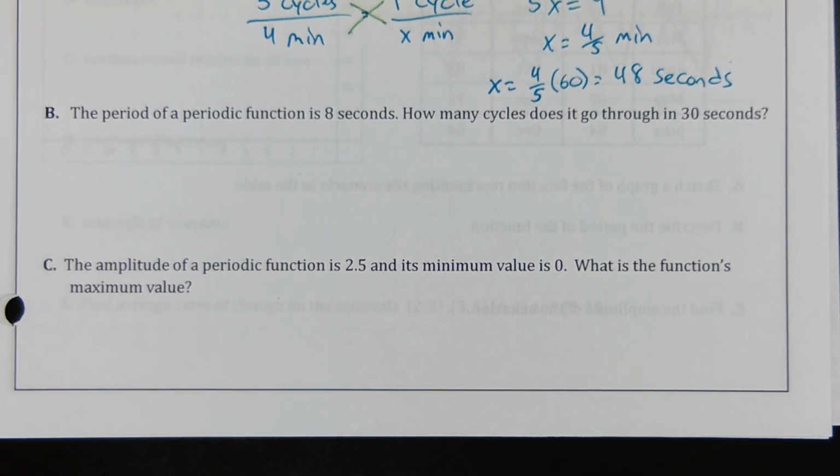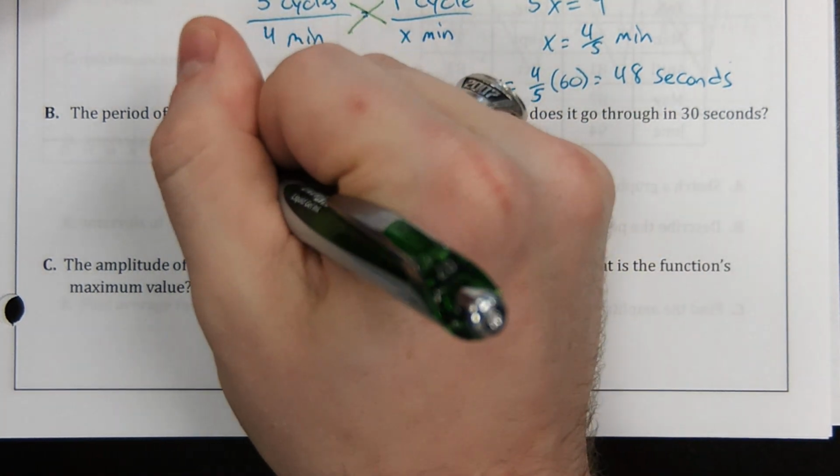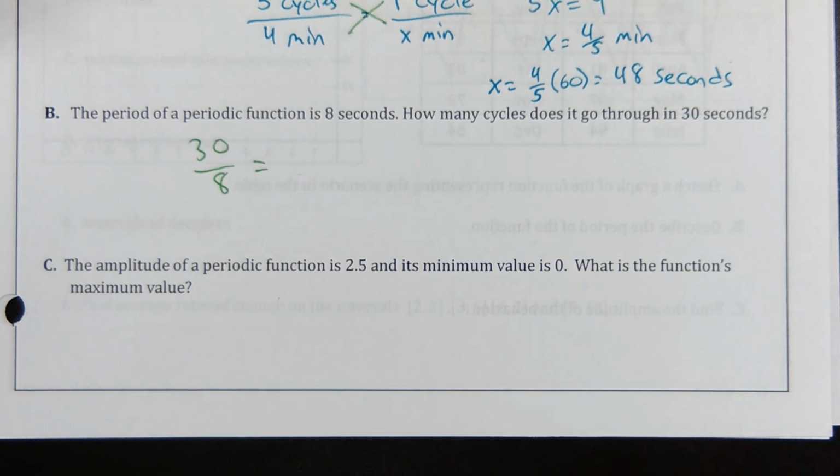The period of a function is 8 seconds. How many cycles can it get through in 30 seconds? What do we have to do to figure that out? Yeah, it's literally just straight division. It's just 30 divided by 8. All right, 8 goes into 30 3 whole times. That's 24. Gives me 6 over 8, which is 0.75.